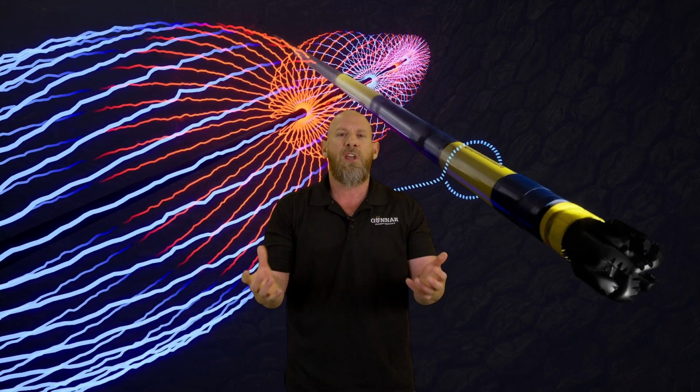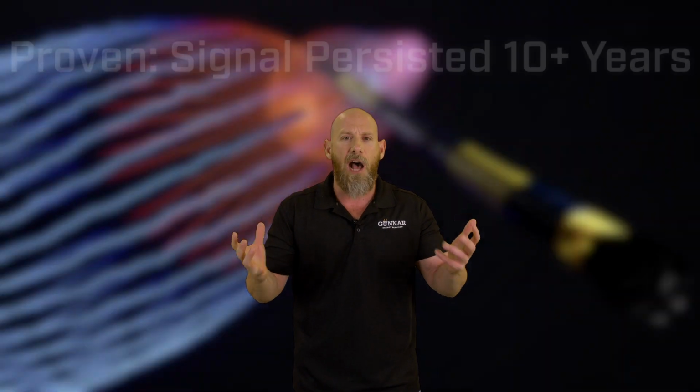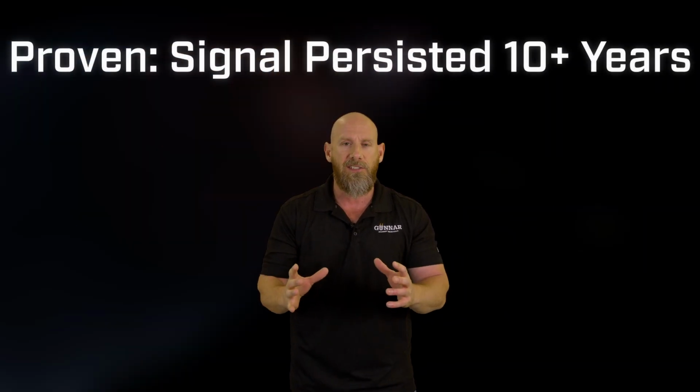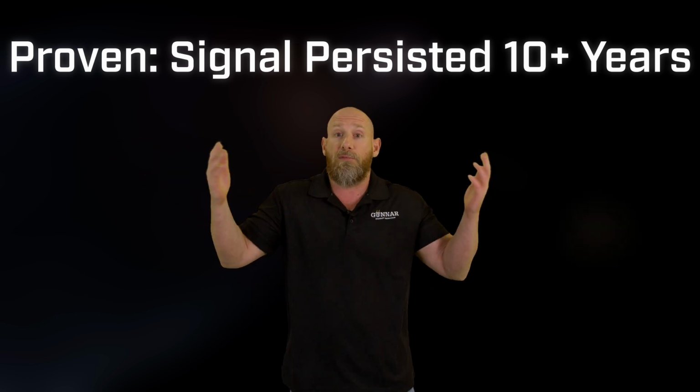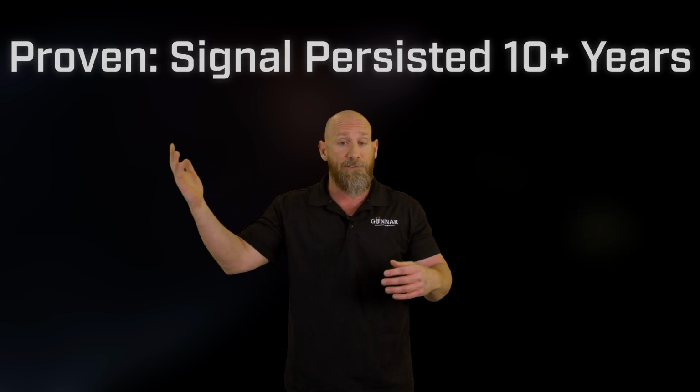So now, folks, what does this mean in the larger context? Certainly it works in this application where we're doing this is a mining application that you see here behind me. But what does it tell us about other uses? Well, we can now say with confidence, we can magnetize casing, that signal should persist through time, probably at least a decade, okay, or if not more.